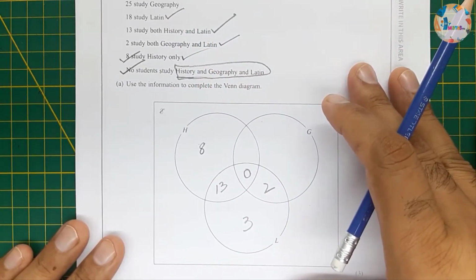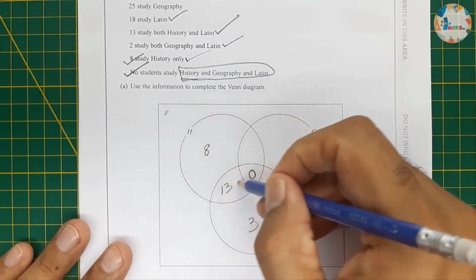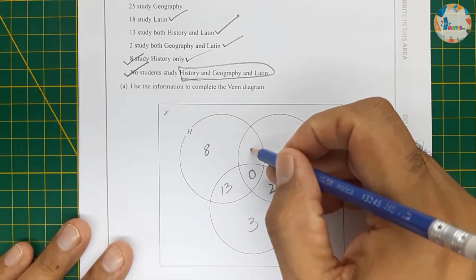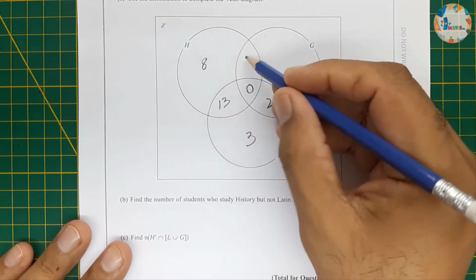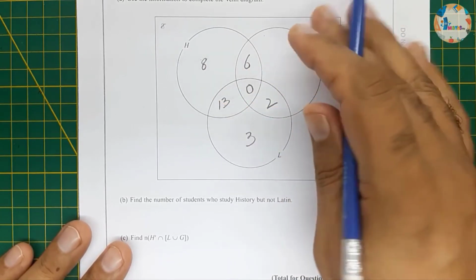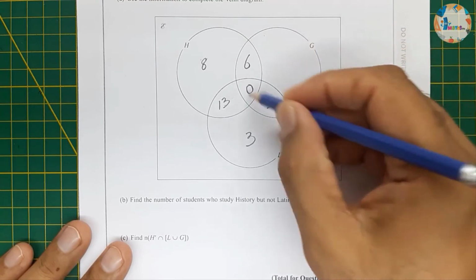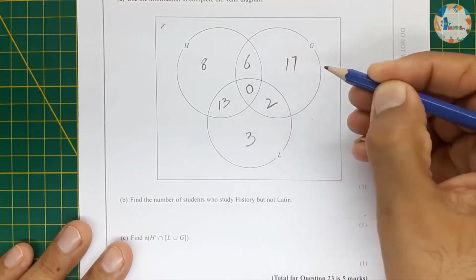25 study geography and history is 27. So first we will complete history because only one is blank in this one. So 27, so this is 21. So 6 is remaining, we can write here 6. Now for geography is 25, so 6 plus 2 is 8, so the remaining will be 17, which we can write here.